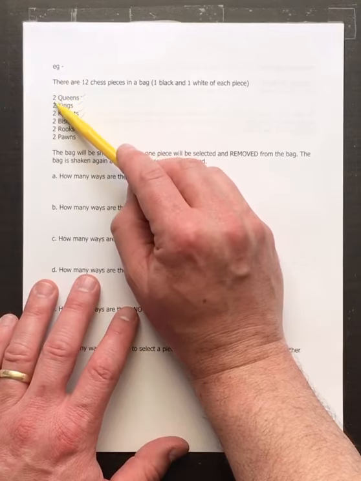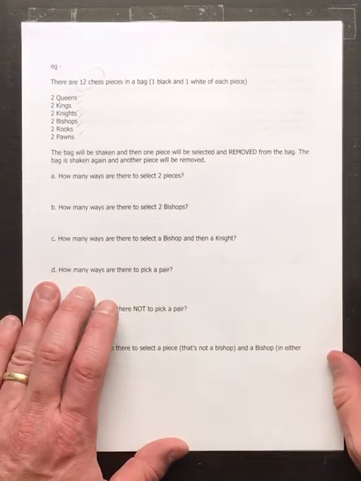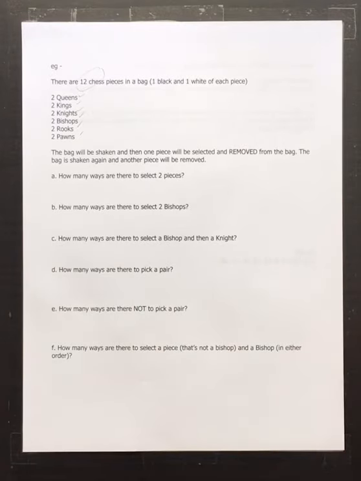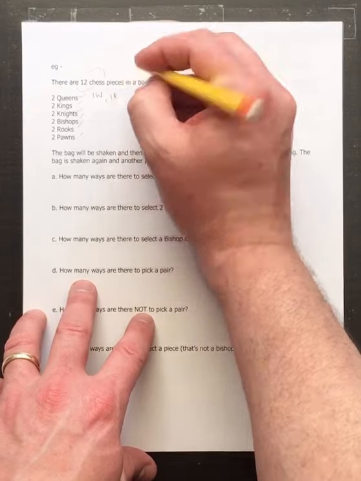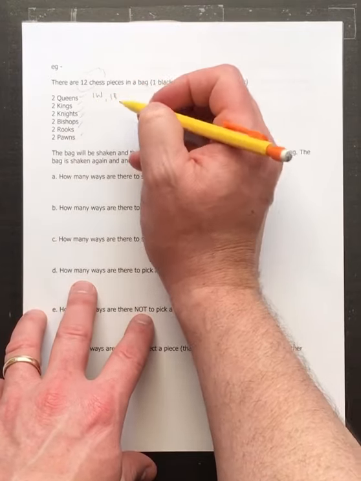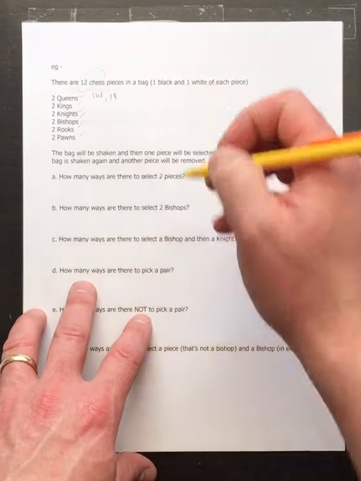So we have 1, 2, 3, 4, 5, 6, 7, 8, 9, 10, 11, 12 chess pieces in a bag. So you throw them into a sack. Remember, you've got 2 queens, 1 white, and 1 black. And you've got 2 kings, 1 white, 1 black. You've got 2 knights, 1 white, 1 black. You've got 2 bishops, 1 white, 1 black. You've got 2 rooks, 1 white, 1 black. You've got 2 pawns, 1 white, 1 black.